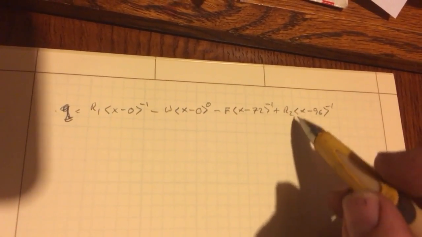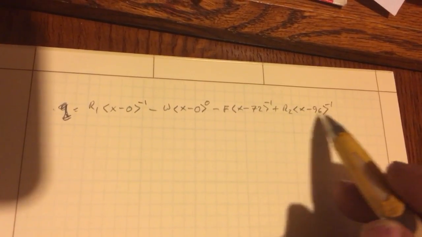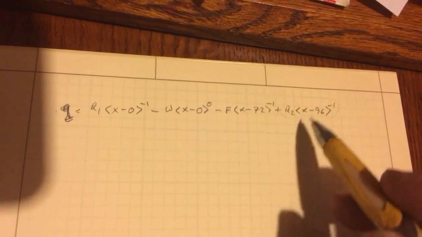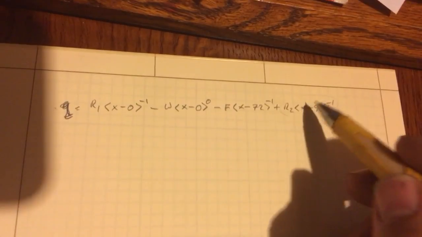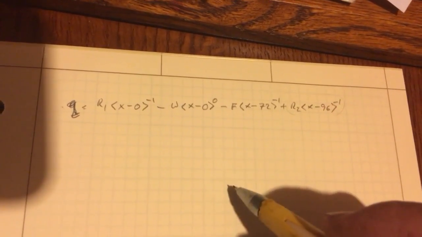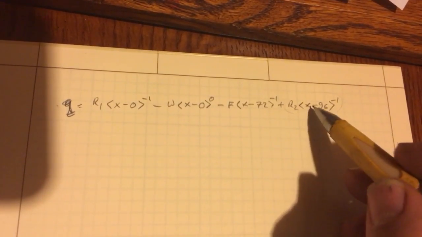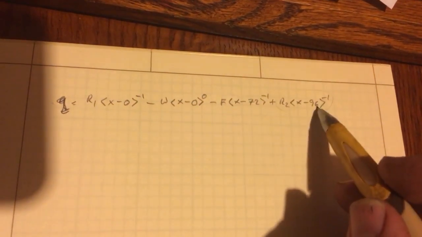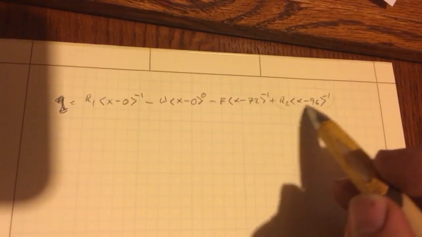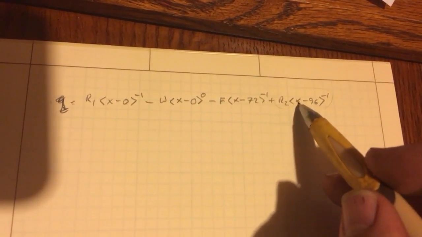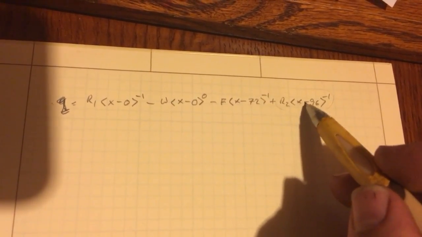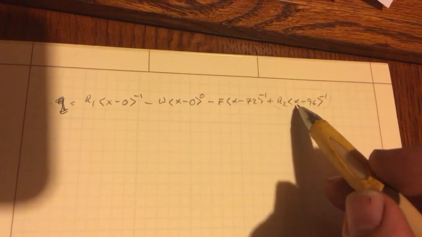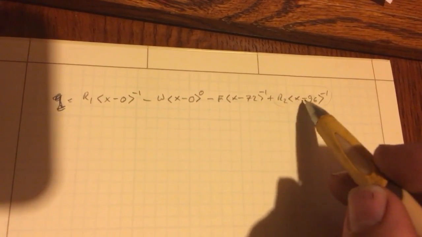Alright, now this guy here, we'll never use it, and we can leave it in there, but because we're looking between 0 and 96, this thing will never be more than 96, so this thing will never be more than 0, and so it'll always evaluate to 0.